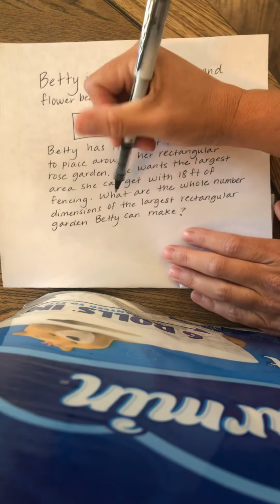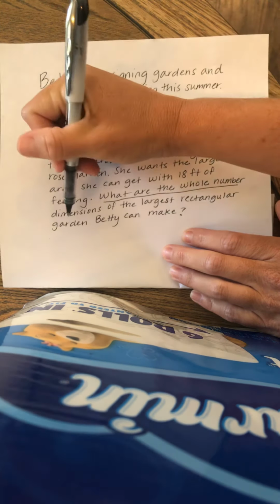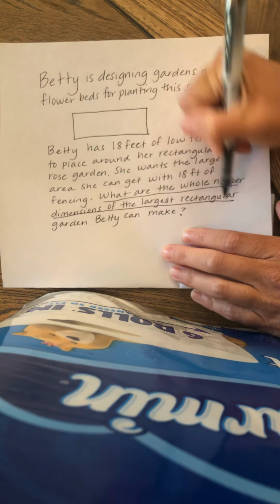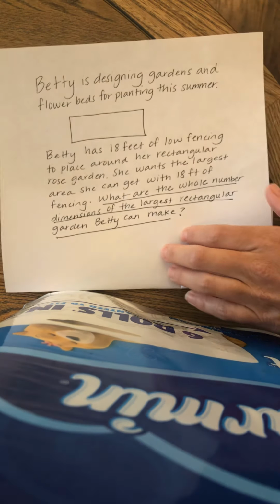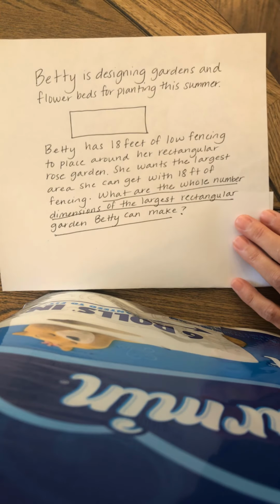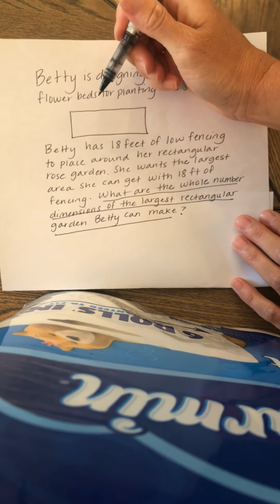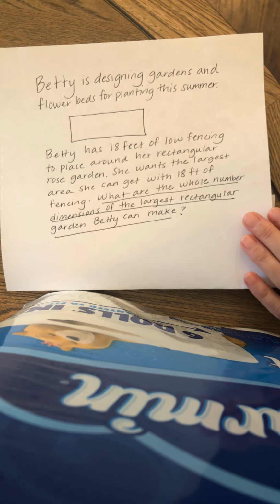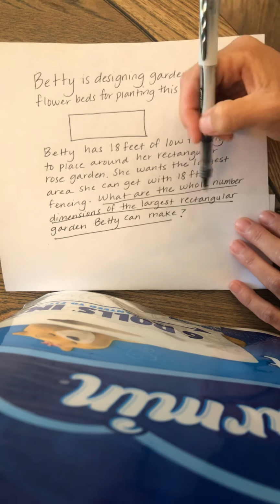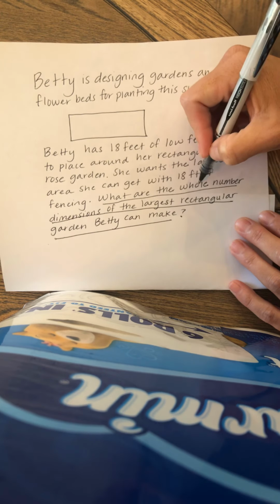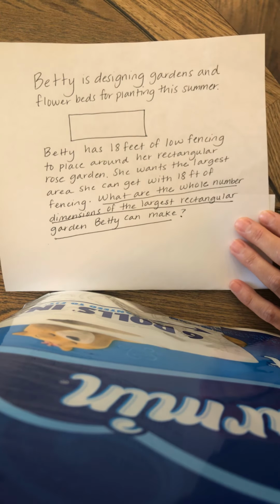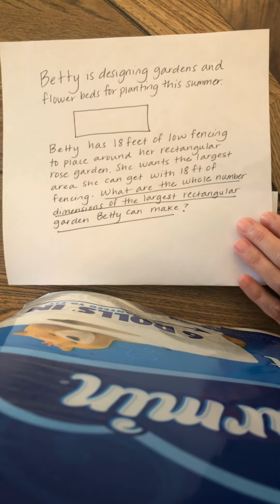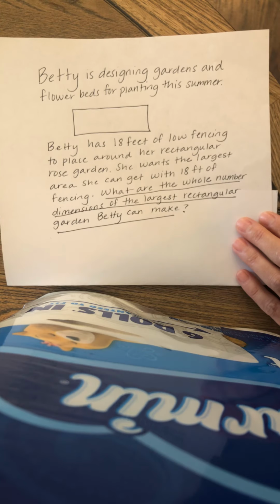So they're asking us, what are the whole number dimensions of the largest rectangular garden Betty can make? That means we're trying to figure out the largest length and width I could get. Now, this whole number right here just means we can't have 1.5 or 2.5 or 3 3/4. It's got to be a whole number: 1, 2, 3, 4. So that's all that means.